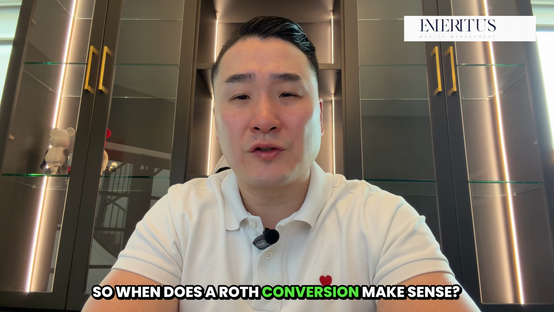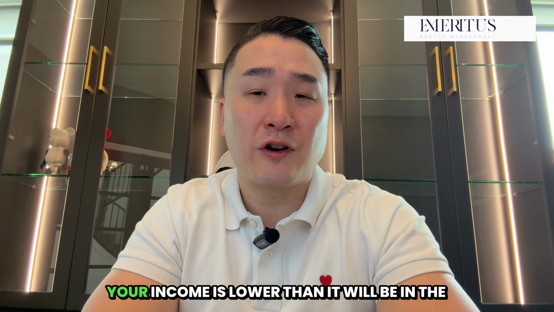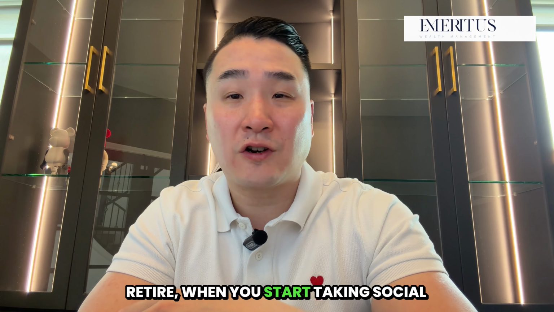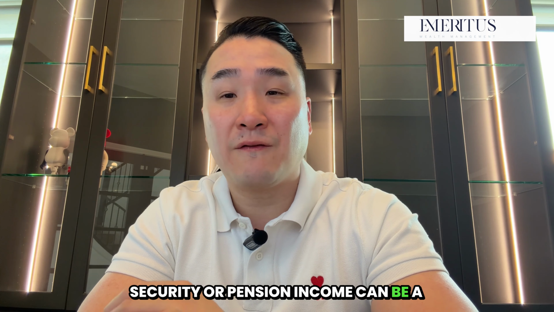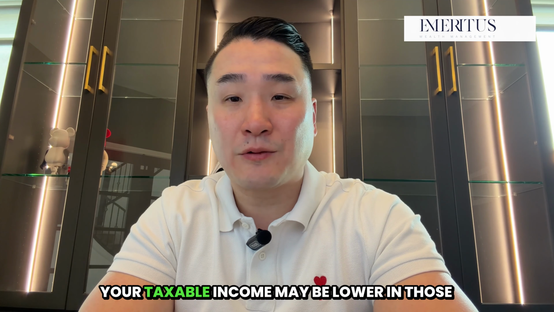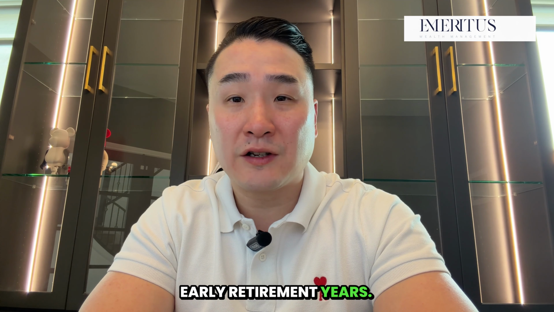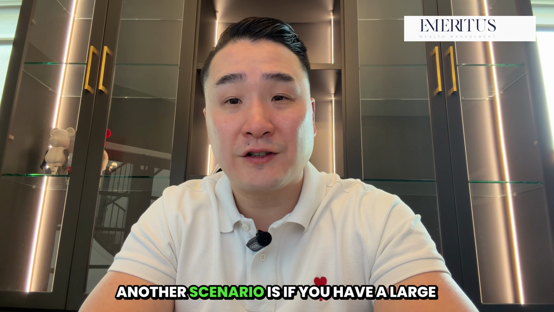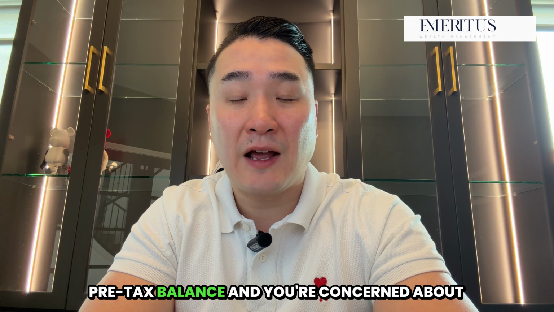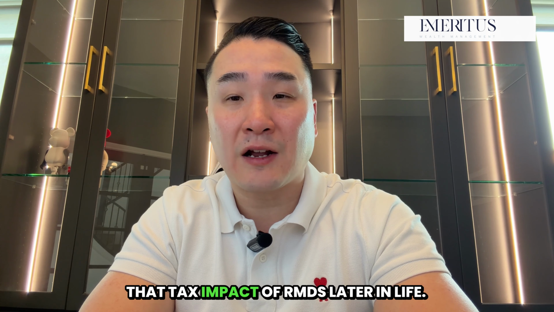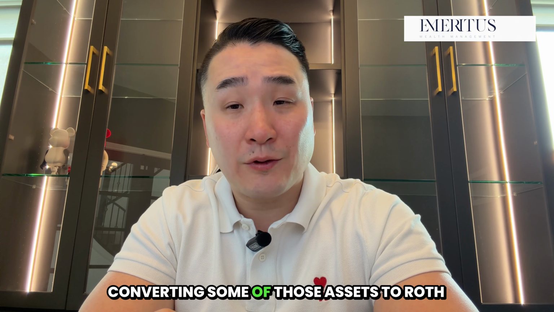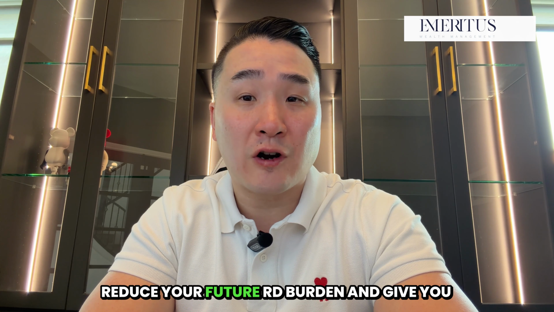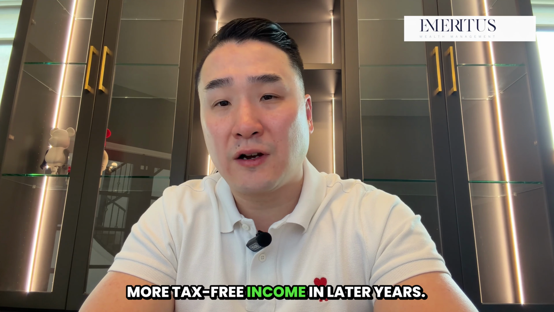So when does a Roth conversion make sense? Generally, it may be suitable in years when your income is lower than it will be in the future. For example, the gap between when you retire and when you start taking Social Security or pension income can be a valuable window for conversions. Your taxable income may be lower in those early retirement years, which means you're paying a lower tax rate on the converted amount than you would later. Another scenario is if you have a large pre-tax balance and you're concerned about the tax impact of RMDs later in life. Converting some of those assets to Roth now, even at a moderate tax cost, can reduce your future RMD burden and give you more tax-free income in later years.